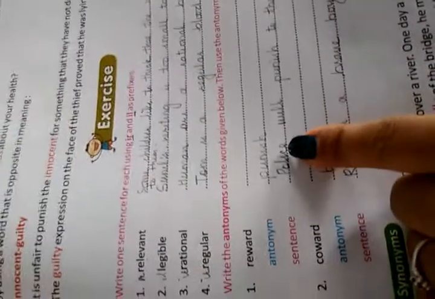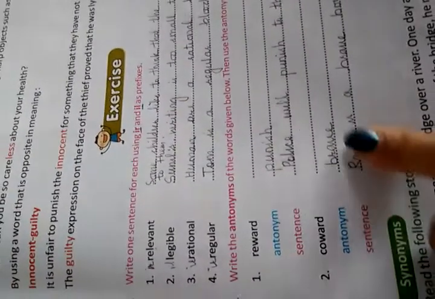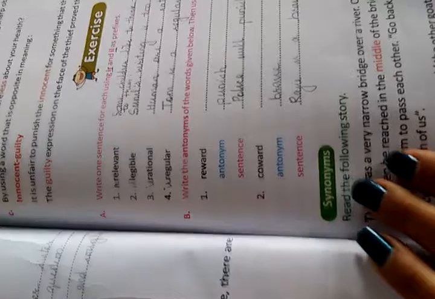Sentence: police will punish those who break the rules. Number 2, coward. The antonym of coward is brave. Sentence: he is a brave boy. Now we finish the antonyms, the opposite in meaning.